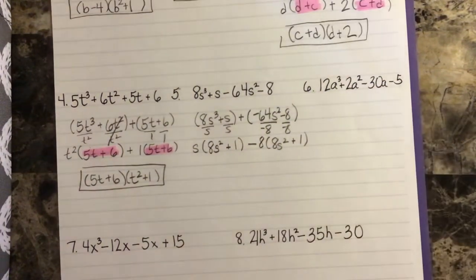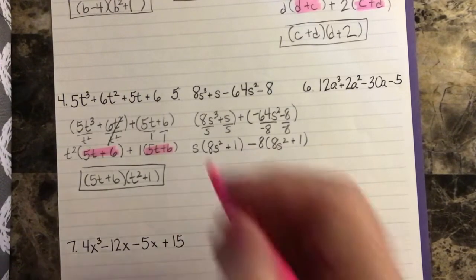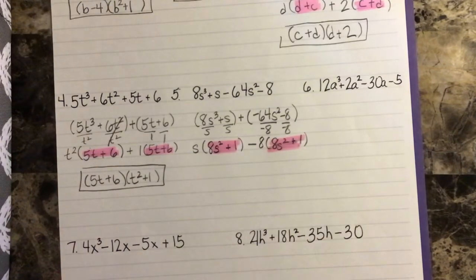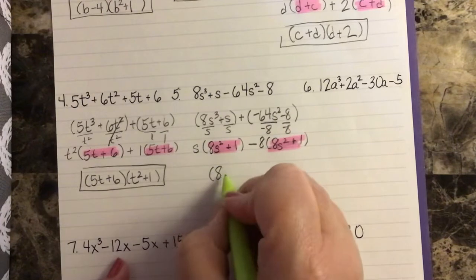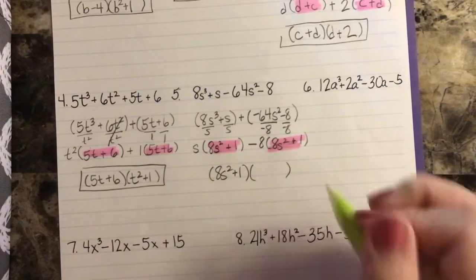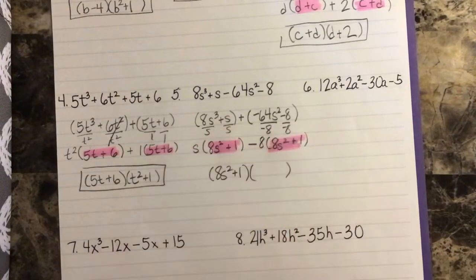Did it work? Yes, these are the same. I'll write down the common factor that binomial has in common: 8s squared plus 1. When I take away the common factor, I'm left with s minus 8.